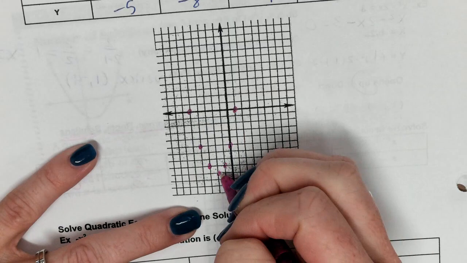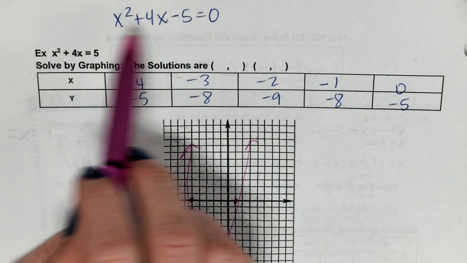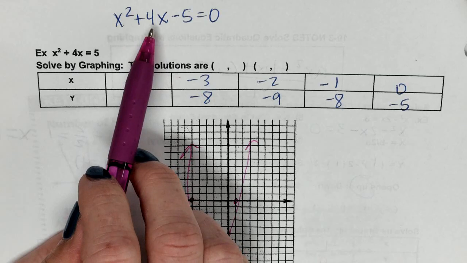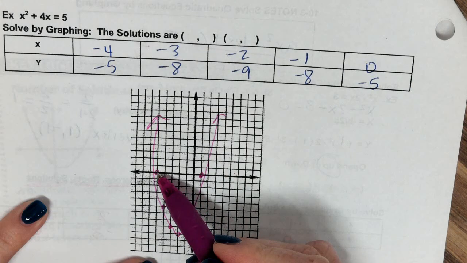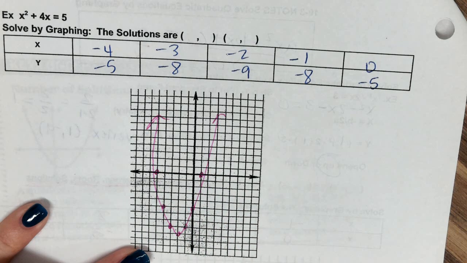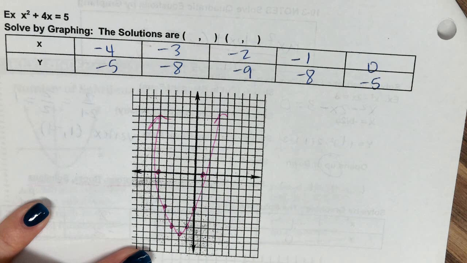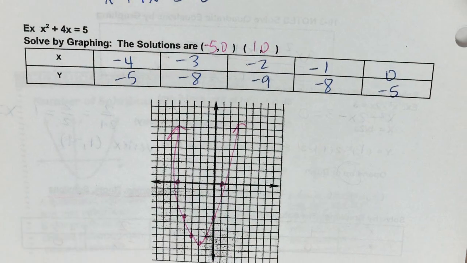All right? Or could I just factor this? Could I have factored this thing right here and then set them both equal to 0 to solve? Yes. That was the last chapter. All right, so what are my x-intercepts? -5 and, anybody? And 1. So -5, 0, and 1, 0. Those are my intercepts.